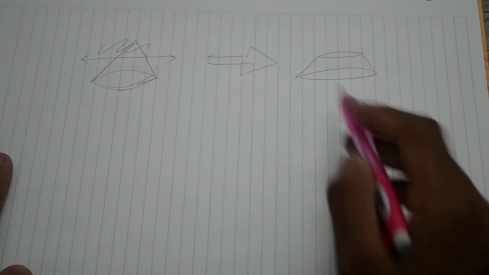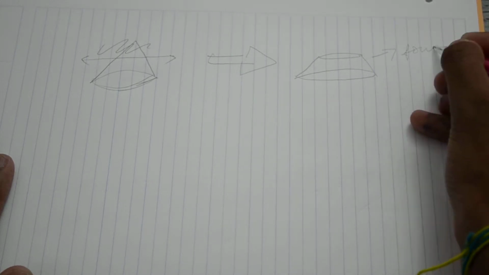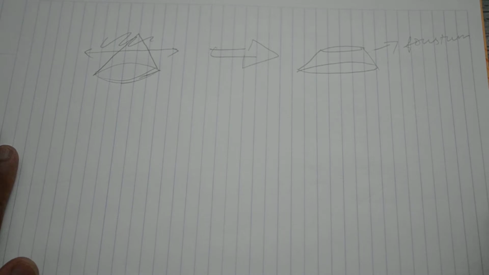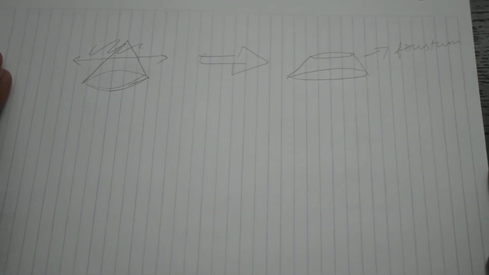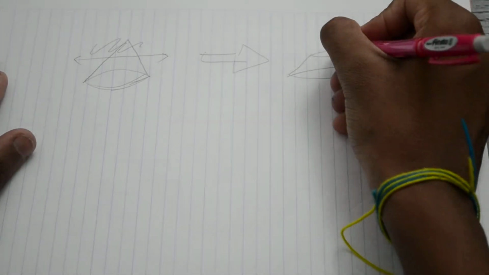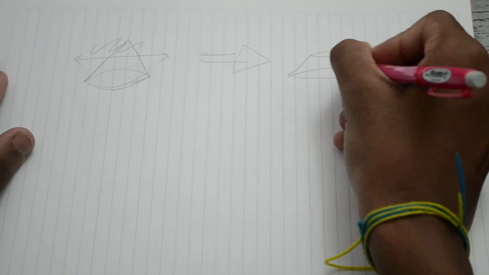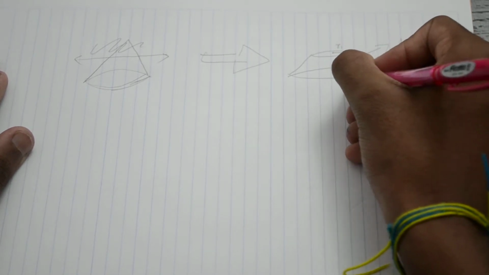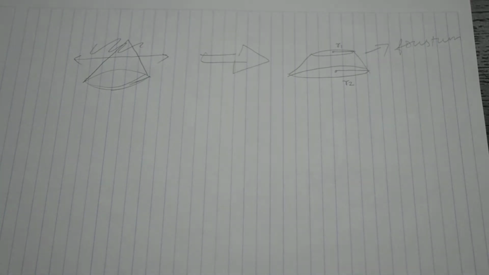So that's a frustum. What's unique about this frustum is it has two radii. One is the small top radius, R1, and one is the base radius, which is big, R2. So now we learn what is the CSA of a frustum, what is the TSA of a frustum, and what is the volume.